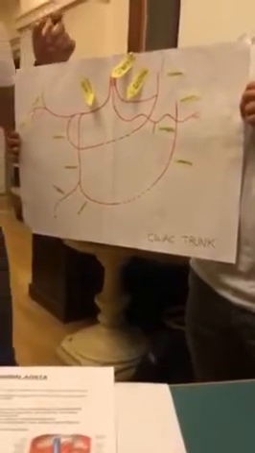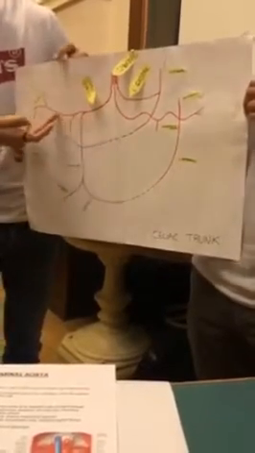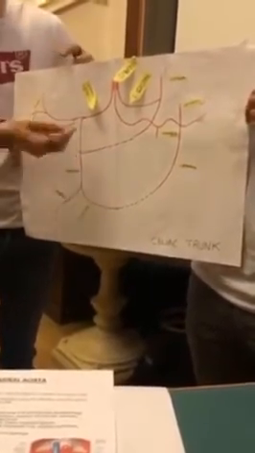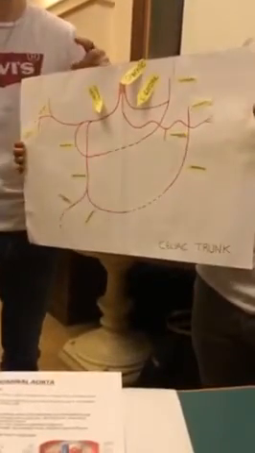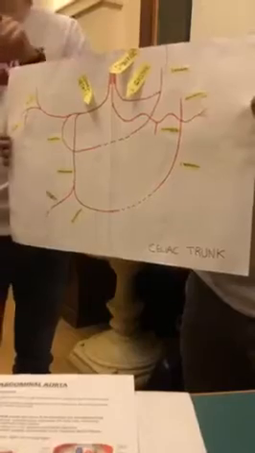Now, the third branch is called the common hepatic artery, which is going to go all the way to the liver, and on its way, it's going to give two branches. After giving off two branches, it's going to change its name to hepatic proper artery, okay? So, hepatic proper artery, common hepatic artery. On the hilum of the liver, it's going to split into two branches, the right and the left.